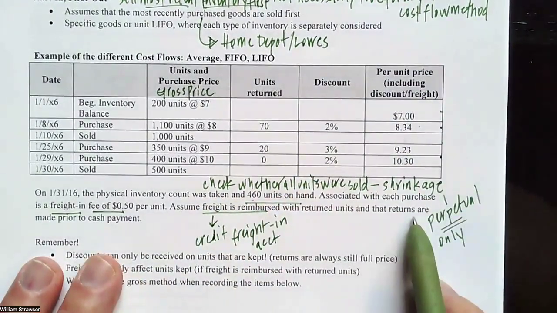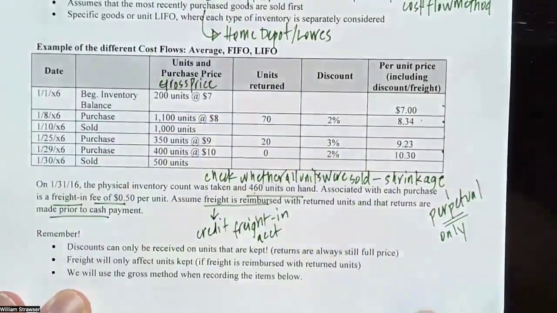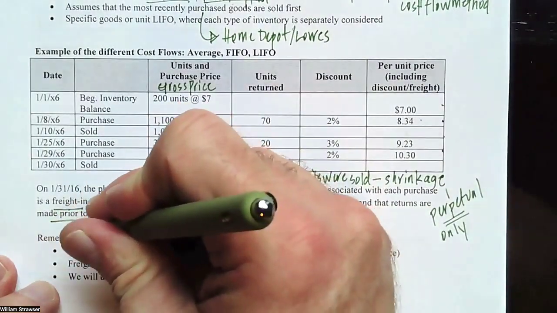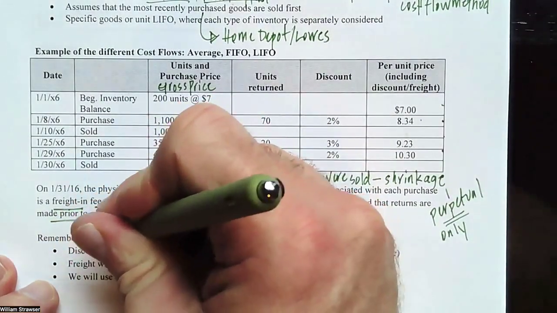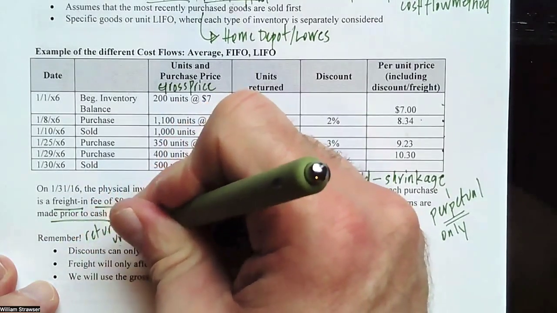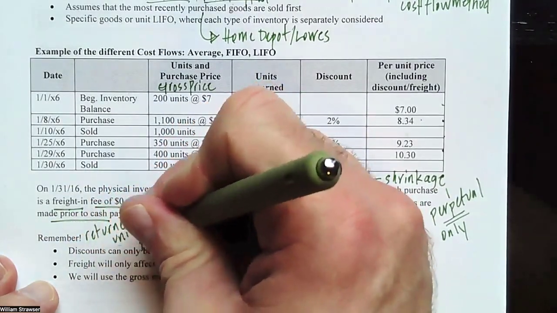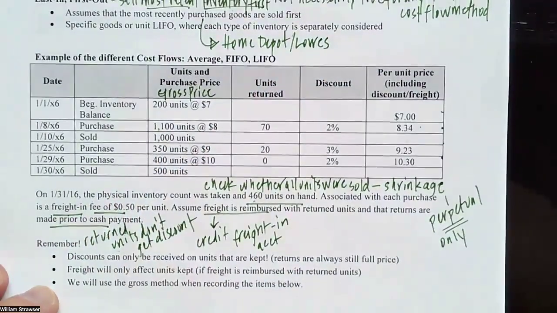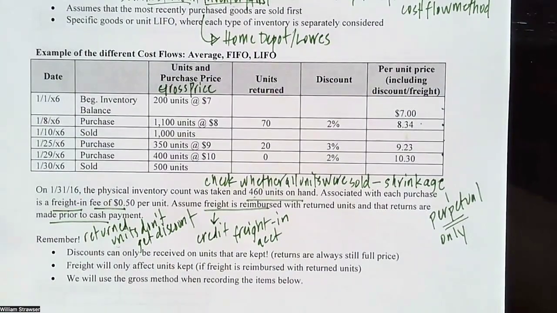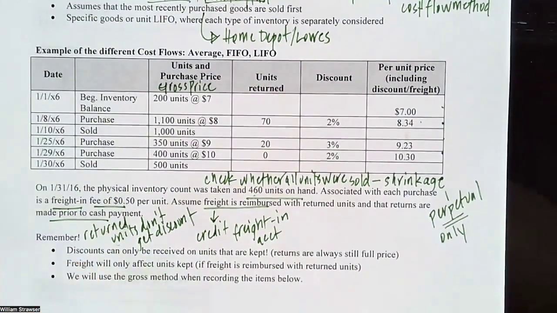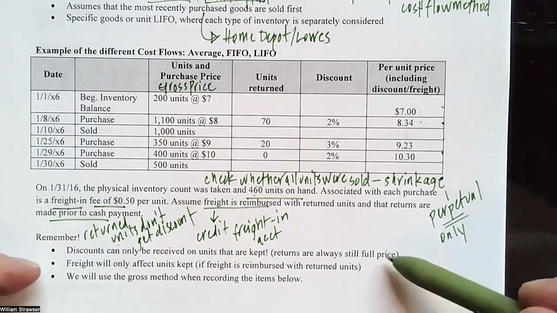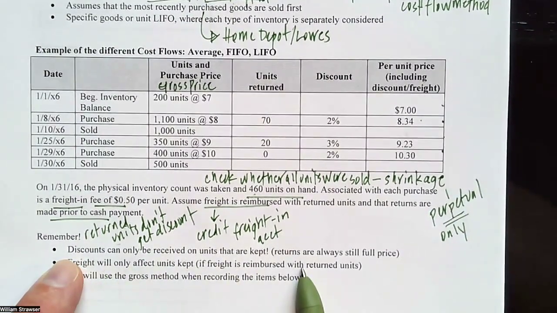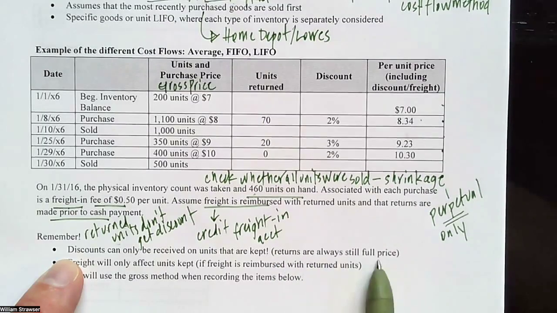And returns are made prior to cash payment. What that means is returned units don't get a discount, because we only get that discount, remember, when we make the cash payment. So this is textualized for you down here. Discounts can only be received on units that are kept. Returns are still full price, right?